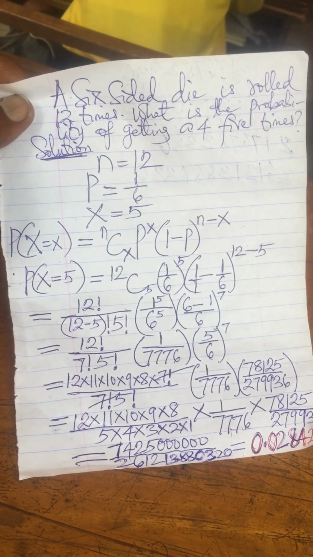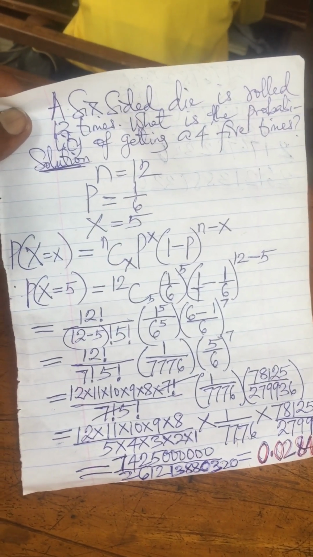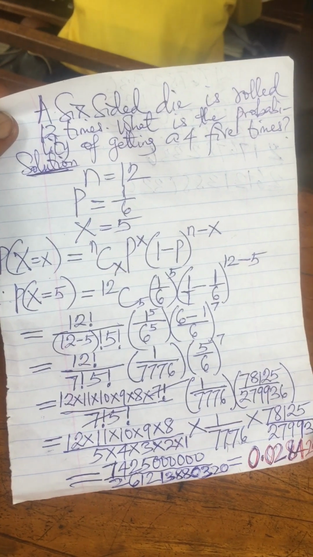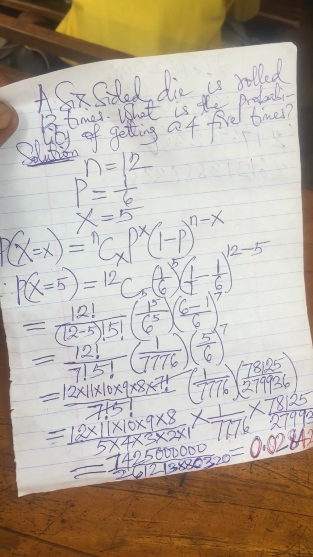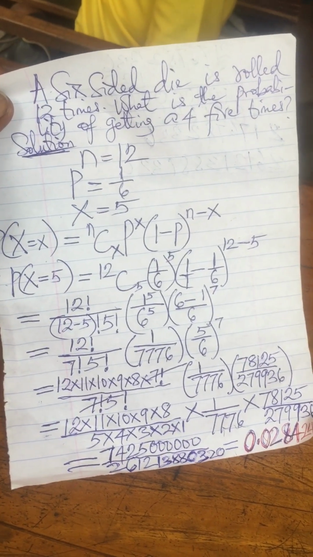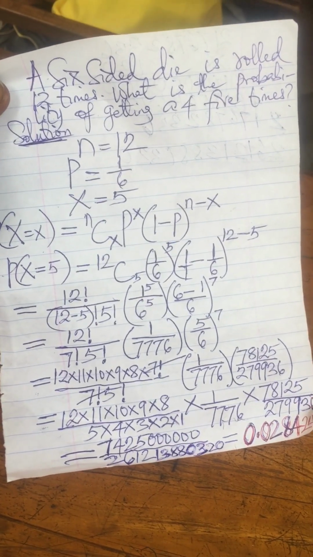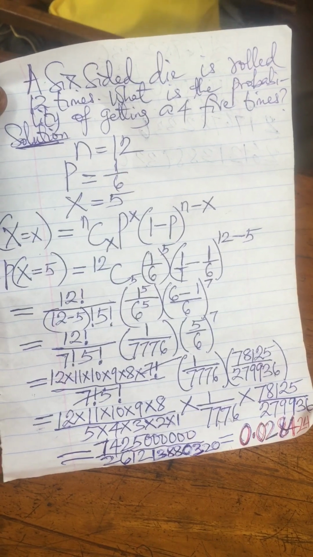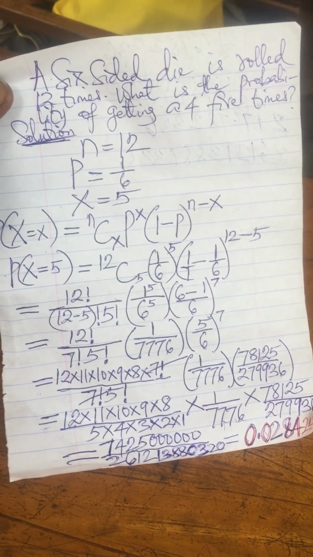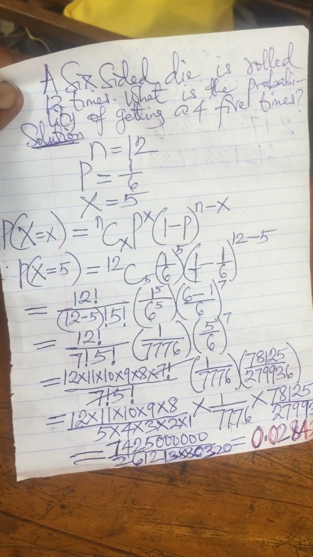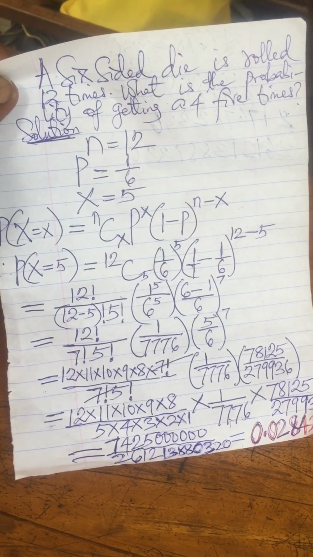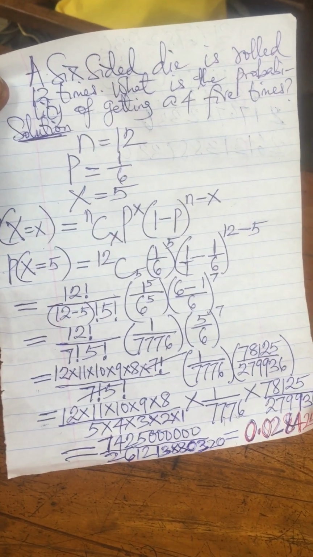Now, 12 combination 5, you can use your calculator to obtain the value of 12 combination 5 direct. Do you understand? Or you can still break it down by using the combination formula. That means 12 combination 5. If you are using the formula, n combination r is equal to n factorial over n minus r factorial.